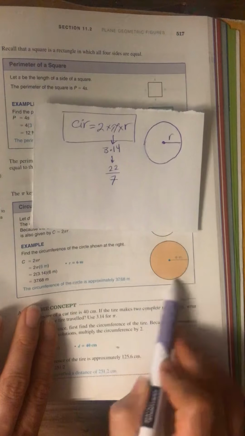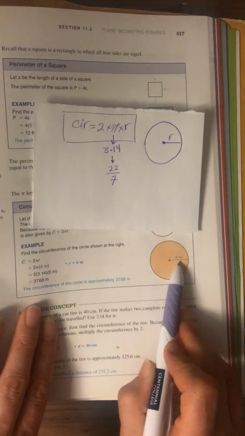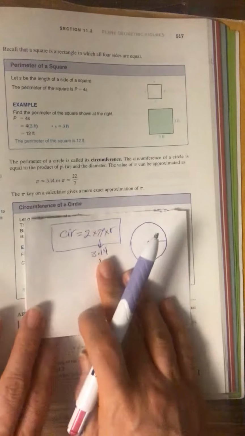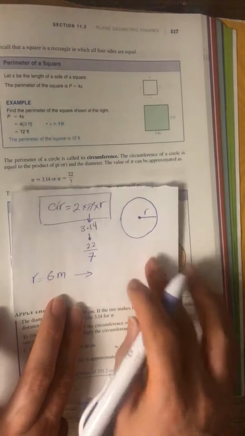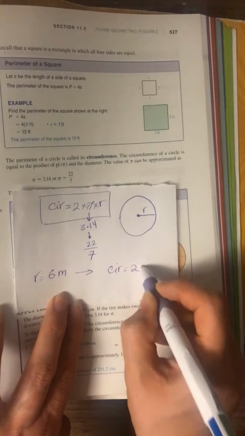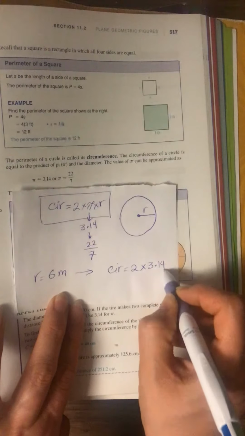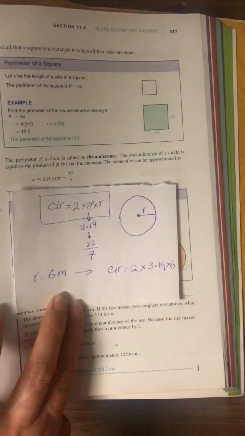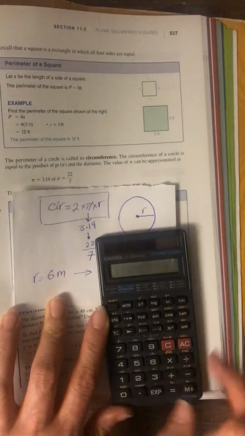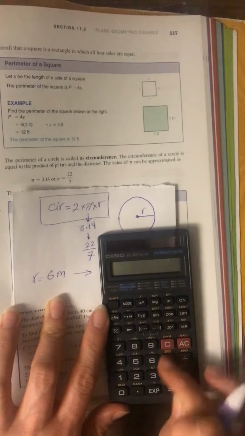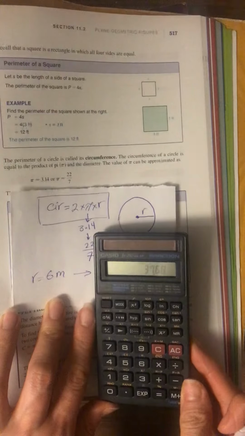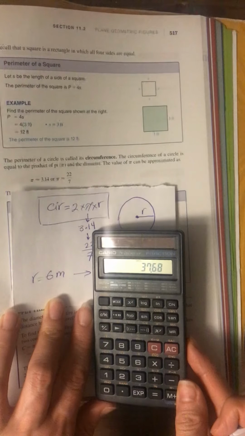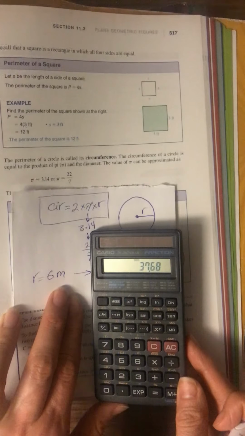If we have a circle whose radius is 6 meters, how can we find its circumference? So here, radius is 6 meters, right? To find the circumference, I'm going to say circumference is 2 times pi, 3.14 times 6. We're going to grab our calculators and go 2 times 3.14 times 6 equals, the answer is 37.68, whatever the unit was, meters.